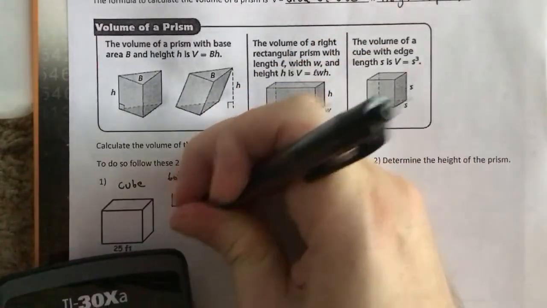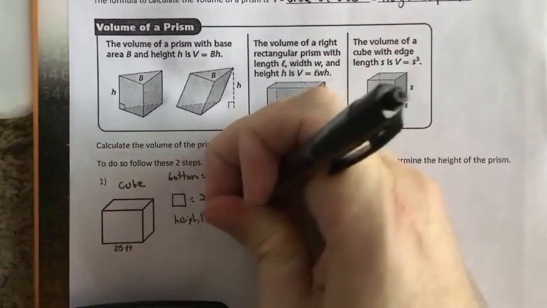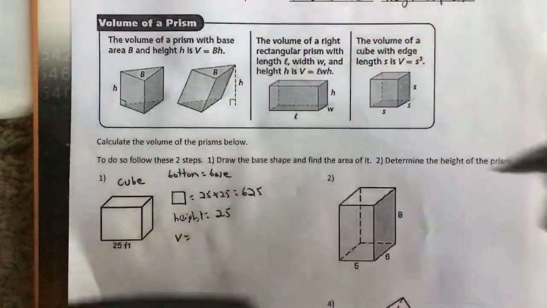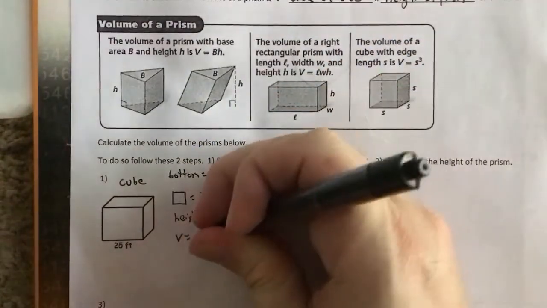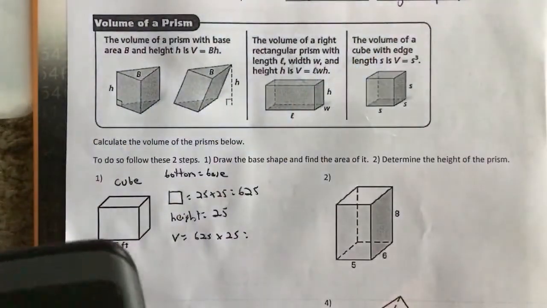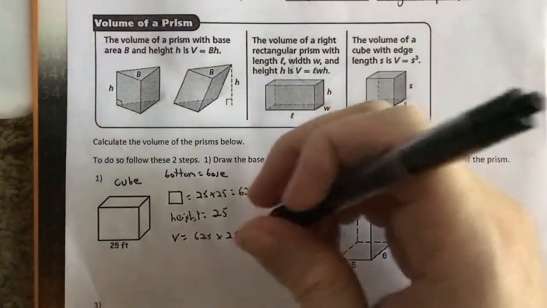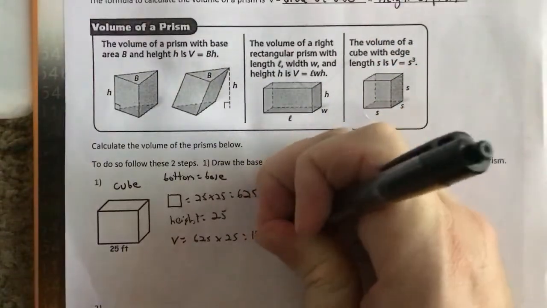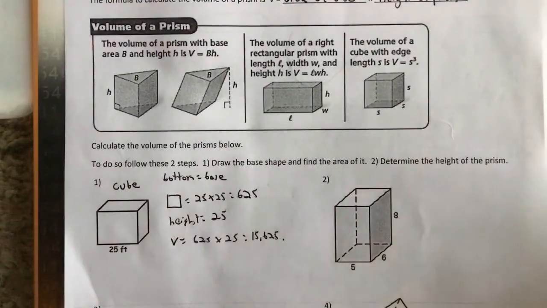Okay, the height is also 25. So to find the volume, I take the area of the base, which is 625, times the height, which is 25. And then multiplying those together, you get 15,625. And again, feel free to use your calculator to do the calculations. A cube's very simple. I'm just showing you the steps for any single one, because sometimes you have to work backwards. I know you can just do 25 times 25 times 25, but you'll see when we get to other examples, it will get a little more difficult.